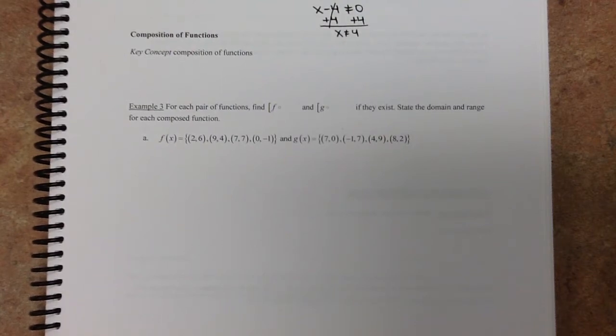Alright guys, in this second video we're going to learn about the fifth operation that polynomials can use, and that's something called composition of functions. Composition of functions basically means you plug one function into another function. So the results of one function are used to evaluate a second function. So it looks like this.